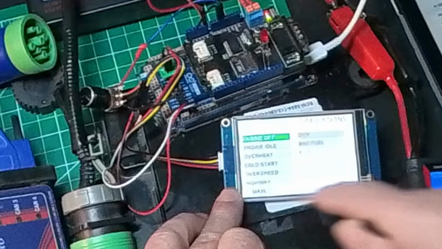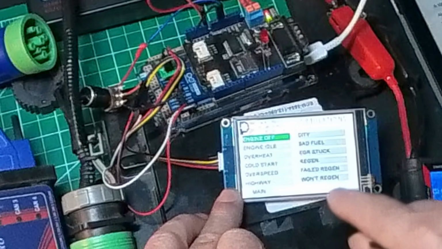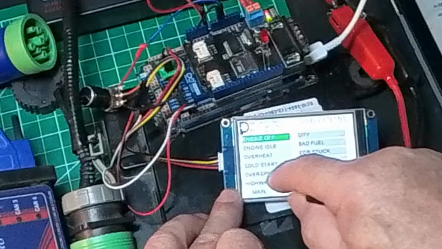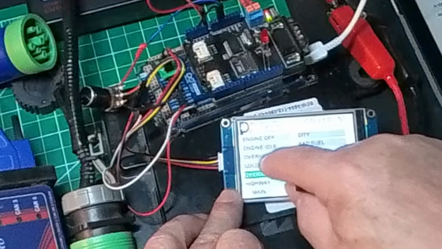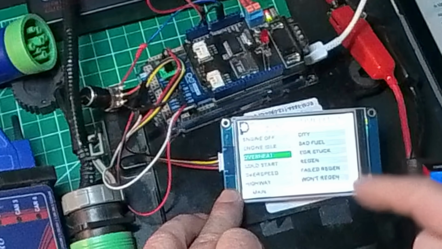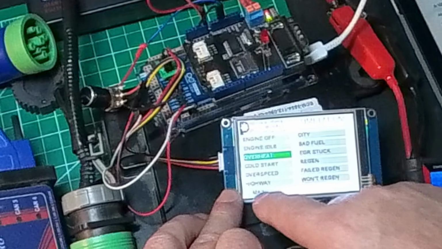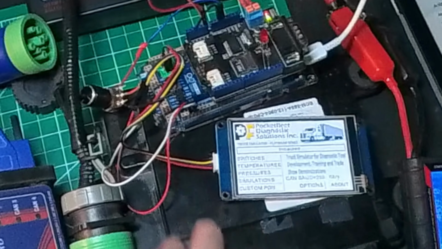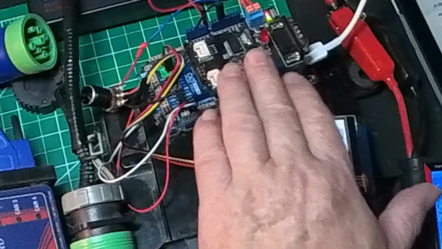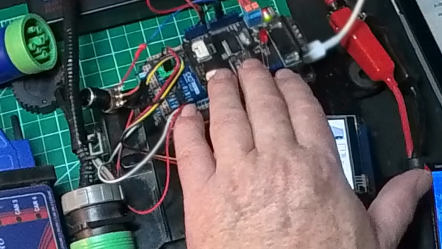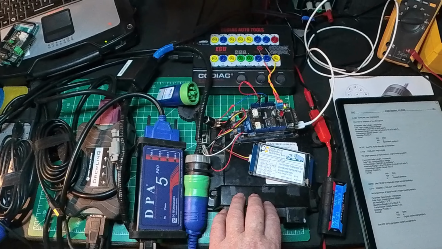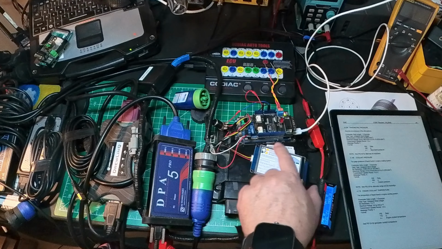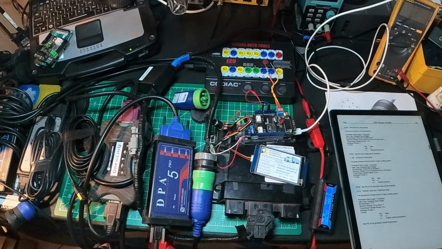And we can look at simulations. For example, if we want to simulate a truck that's running overspeed, or if we want to simulate a truck that's overheating, we can make these simulations and use our software to read the information that's coming from them. So this little device here would mimic an ECM in a truck. So that's a very handy device, and we'll get into that a little bit more in a few minutes.